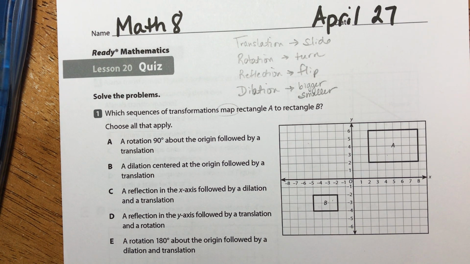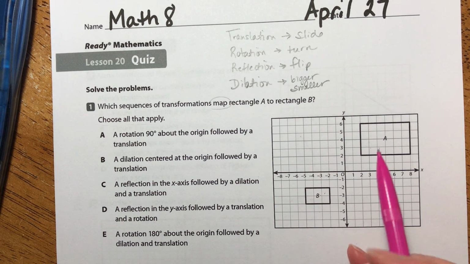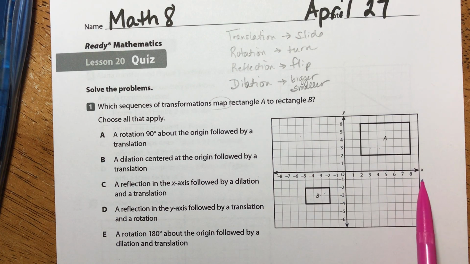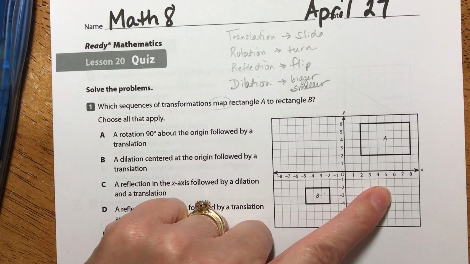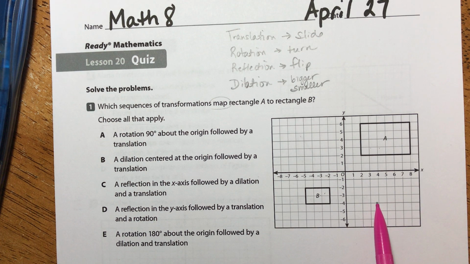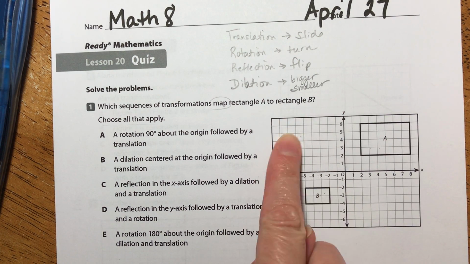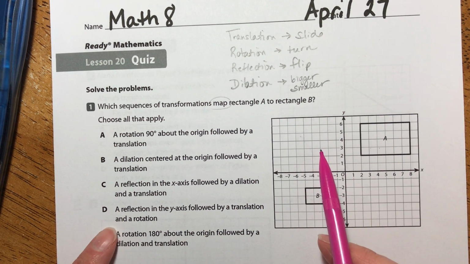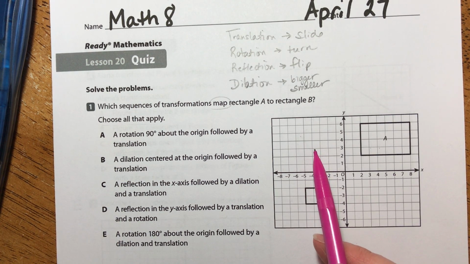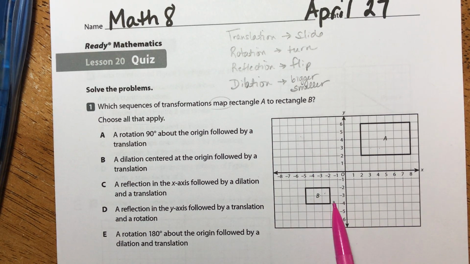How about letter C? Could I reflect it across the x-axis? So flip it down here. Then could I dilate it? And then could I slide it to get it here? Okay, D says, could I reflect this across the y-axis? So now I'm going to flip it and go this way. So it would be here. So could I flip it across the y-axis and then translate it and rotate it to get to B?